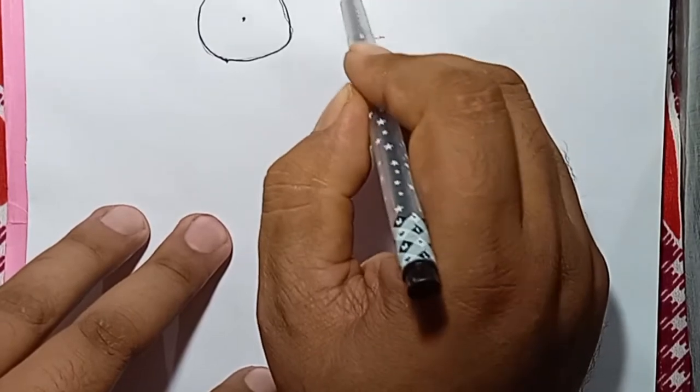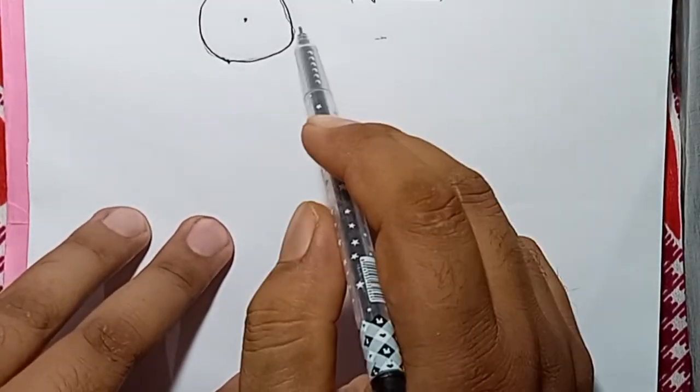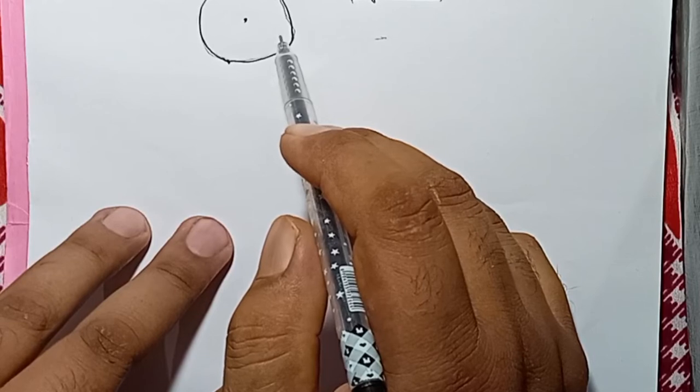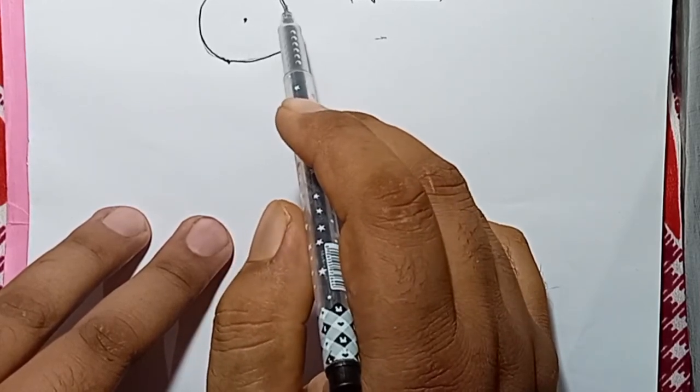What is the definition of the circle? I can define it as the set of points in a plane which are equidistant from a fixed point. What actually is this?